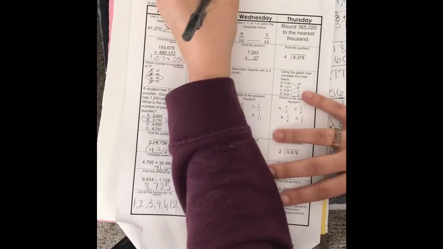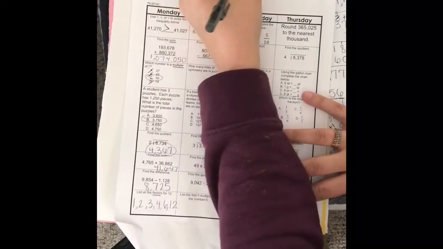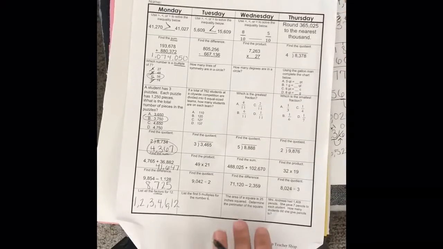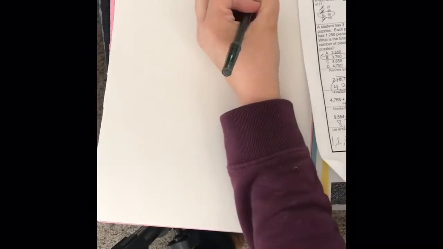It's finding the difference. So I have 805,256, and we're going to subtract 667,136, and we're going to subtract them. Remember, we're starting over here in our ones place, and we subtract. If you want to pause the video and check back or follow through as I walk you through my steps.